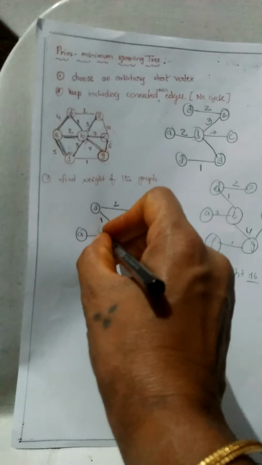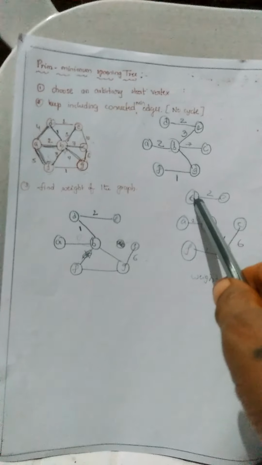Next, B is connected with D, E, C, G and F. Here which one is the minimum cost? 1 is the minimum cost. So we draw the minimum cost edge, B to D.